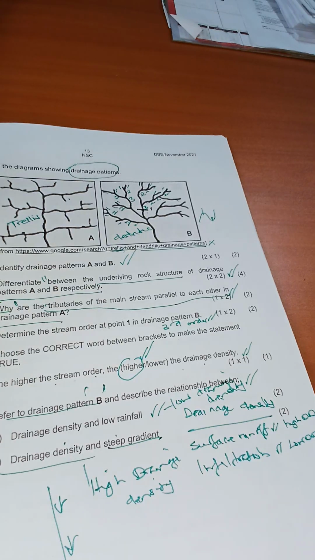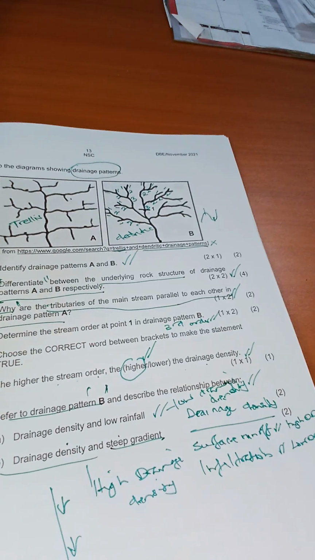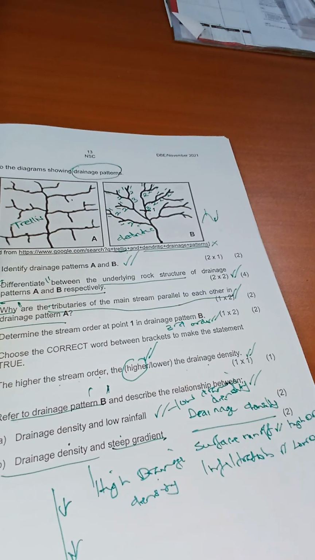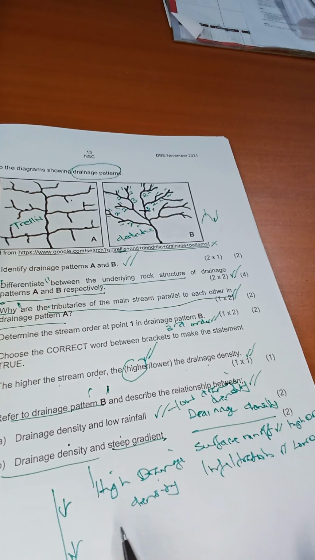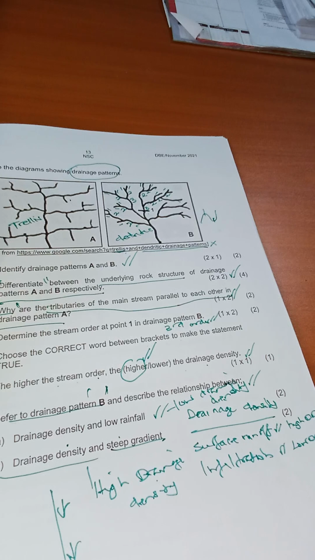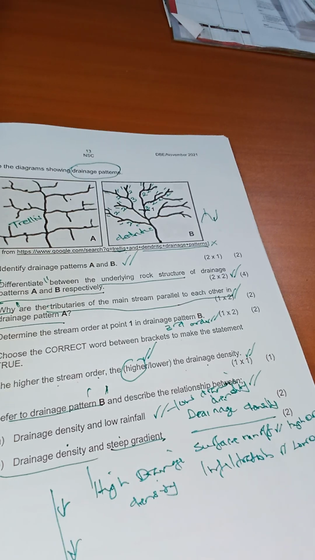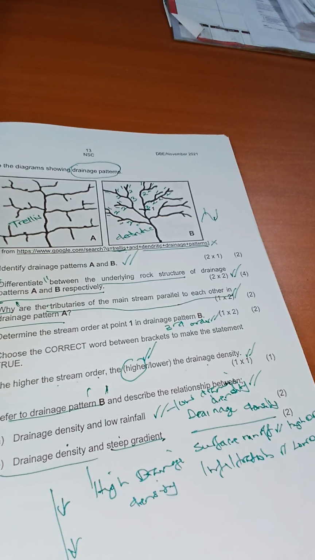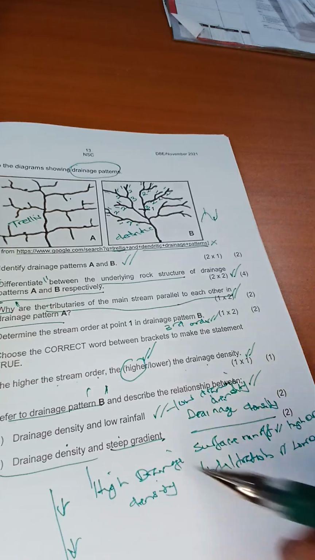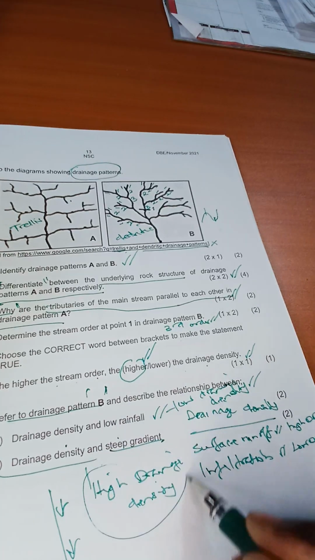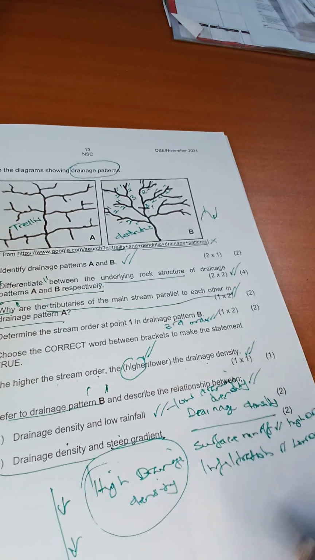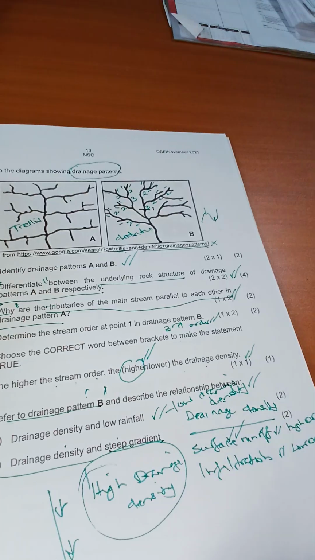So the less the rainfall, the lower the drainage density. The more the rainfall, the higher the drainage density. Same applies here. The steeper the gradient, the higher the drainage density. The gentler the gradient, the lower the drainage density. So a steeper gradient encourages a higher drainage density because there's more surface runoff.